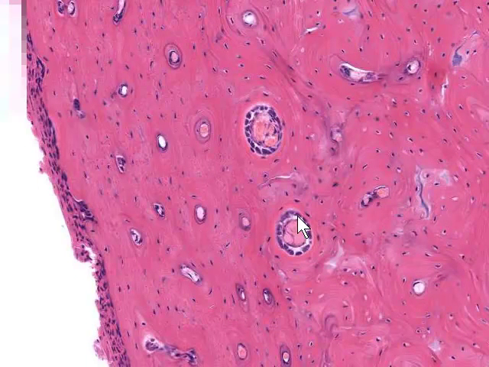Here we have larger canals. These may in fact be either larger canals or remodeling complexes, or a blood vessel here. And here we see some fairly fat looking cells sitting on the surface. These are either bone lining cells, or if they're actively engaged in bone secretion, these are osteoblasts.